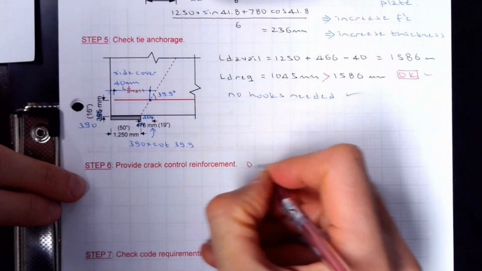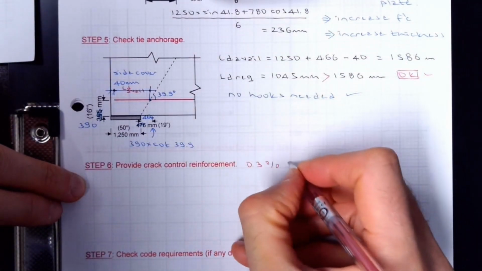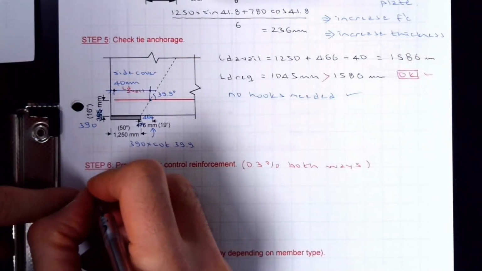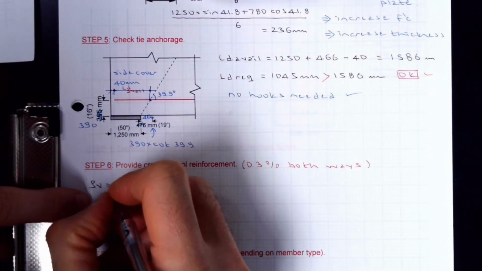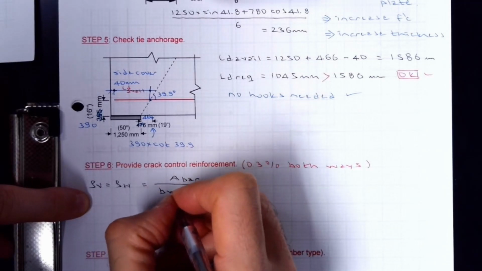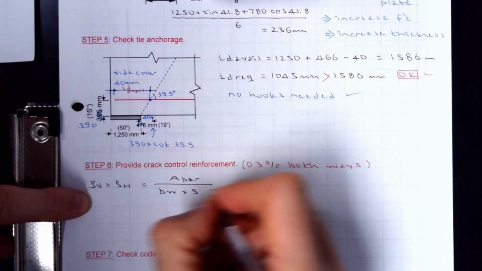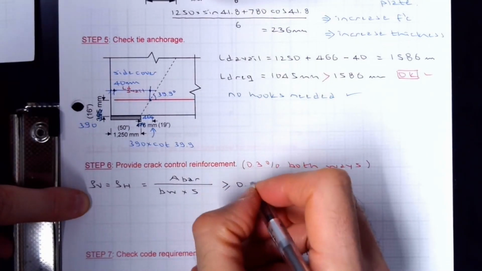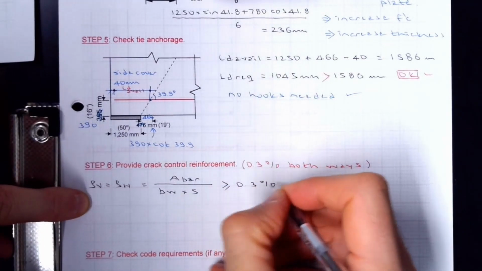We are going to be providing 0.3% both ways. So for this situation, vertical would be the same as horizontal. Area of bar, Bw, which is section width, times s, would be larger than 0.3%.